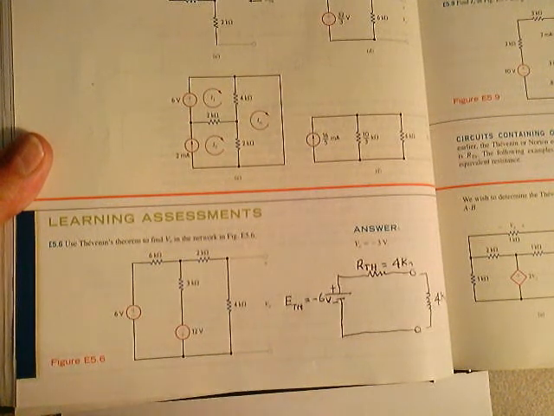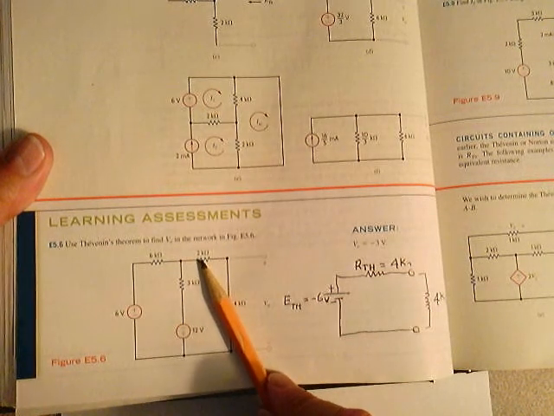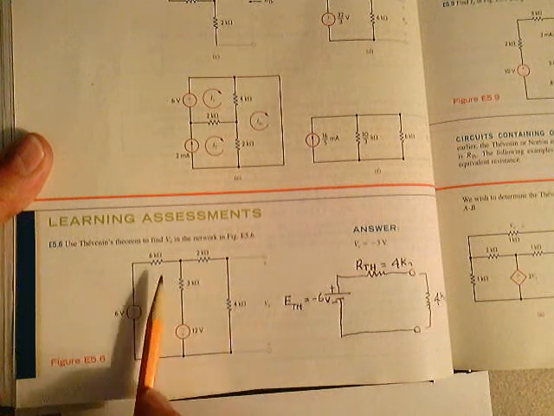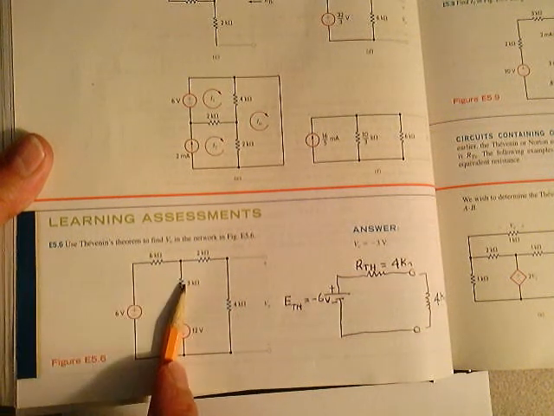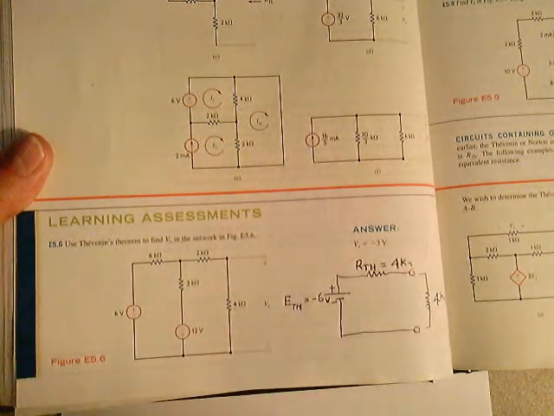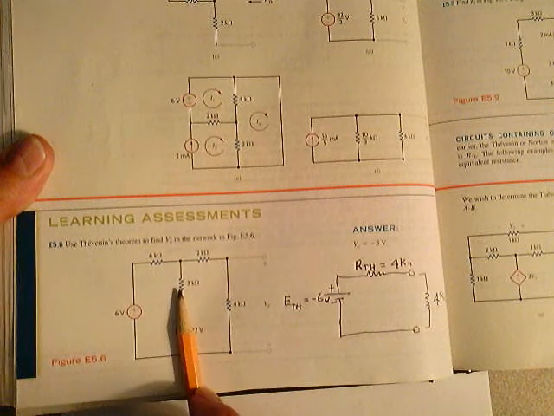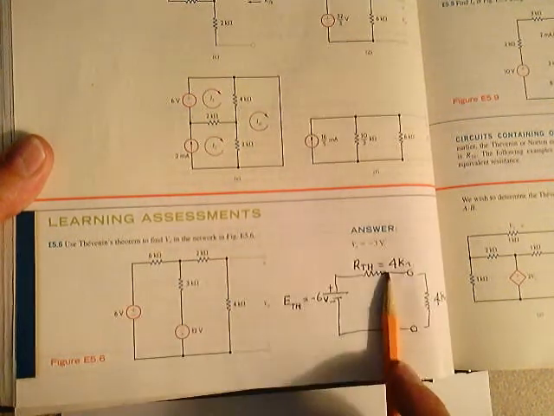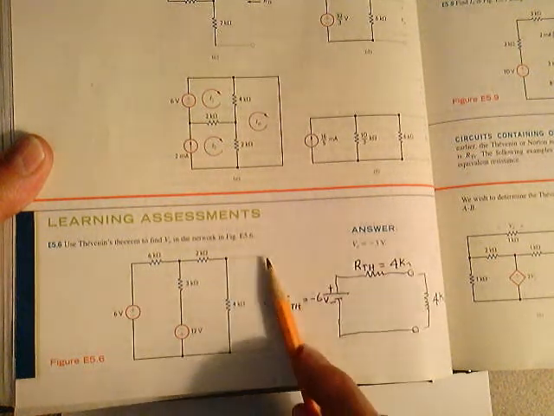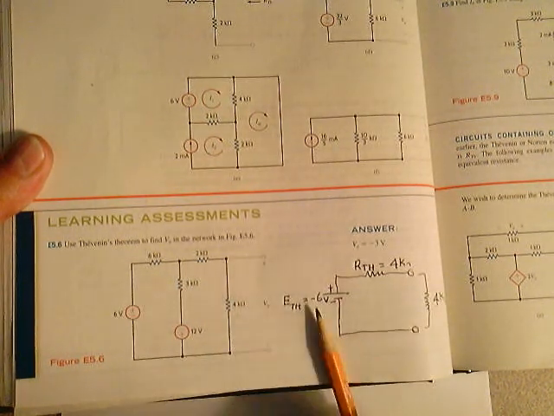Looking back into that circuit, I don't care if you take the 2K in series with the parallel combination 6K and 3K, or I don't care if you take the 6K in parallel with 3K and then add on the 2K. I think you can do that in your head. 6K in parallel with 3K is 2K ohms. Plus 2K, that gives you 4K ohms. Calculate the Thevenin voltage between here and here using superposition. You get a minus 6 volts.